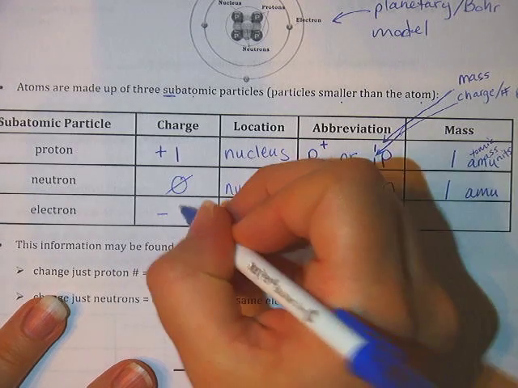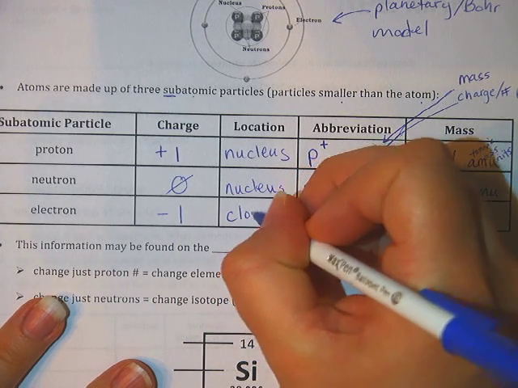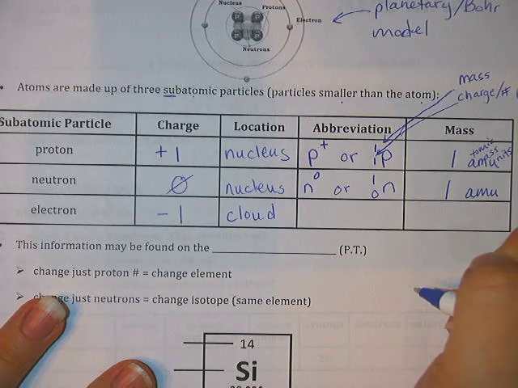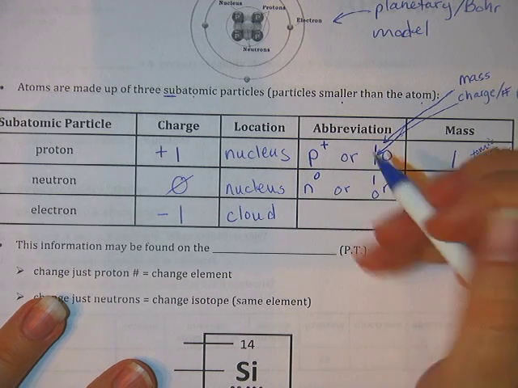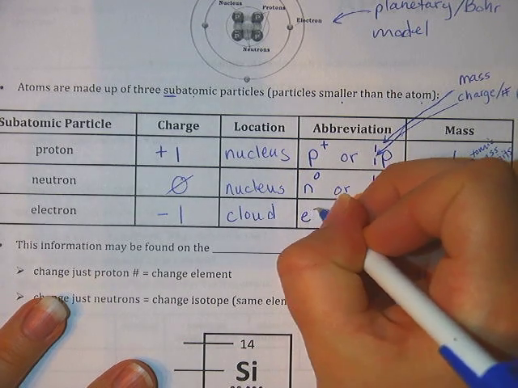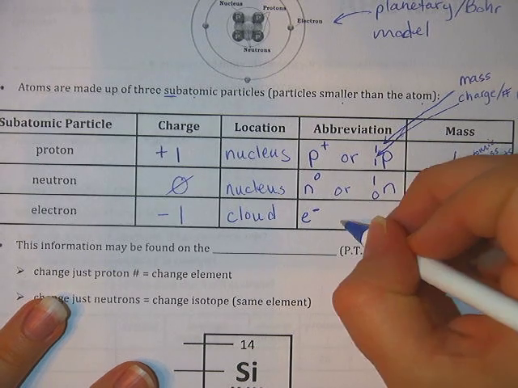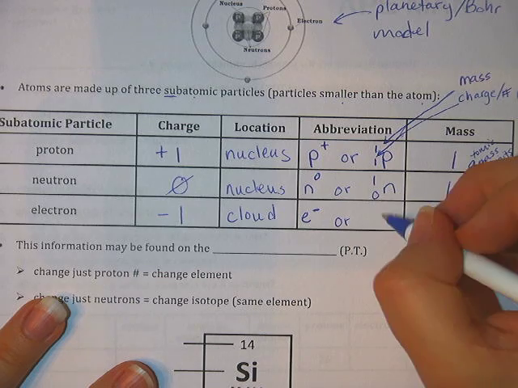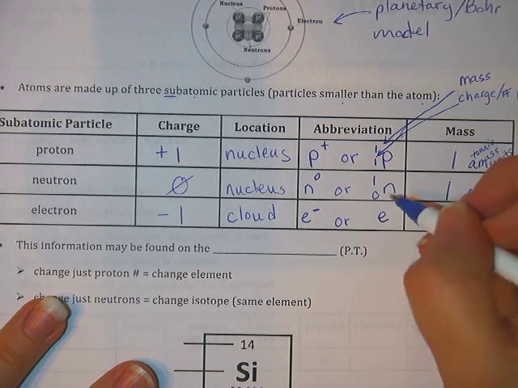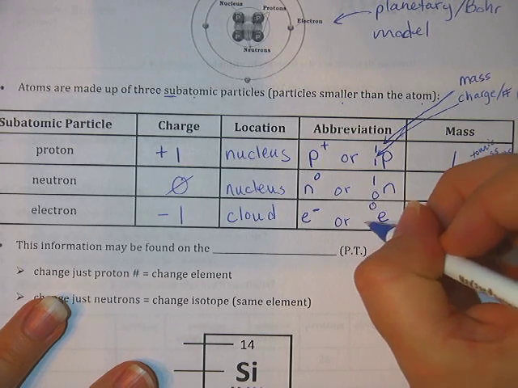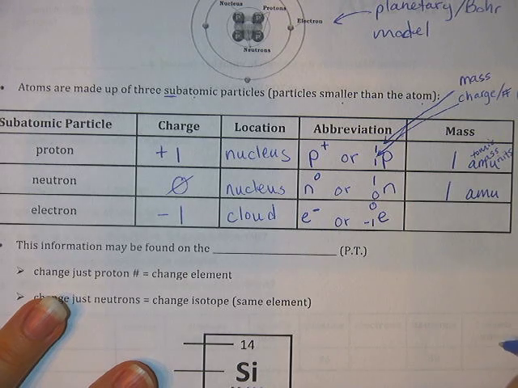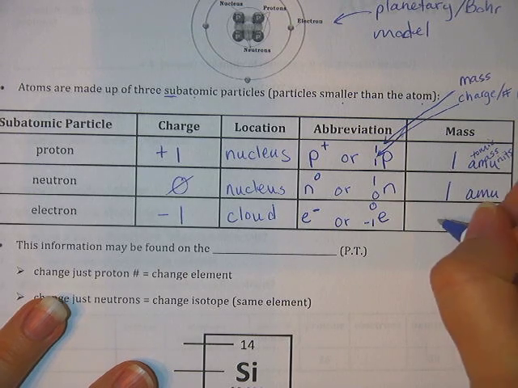Electrons have a -1 charge. They're not located in the nucleus. They are in the cloud, the electron cloud. We can abbreviate them as a lowercase e with a negative sign written after it, like a charge. Or you can do an e and have a mass of 0 on top and a charge of -1 on the bottom.